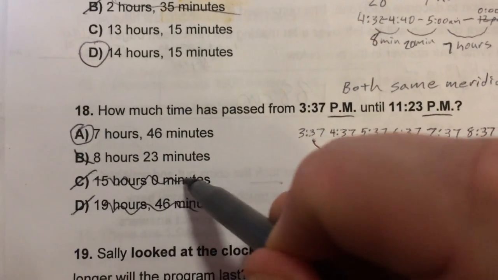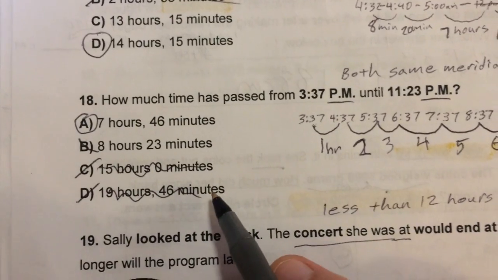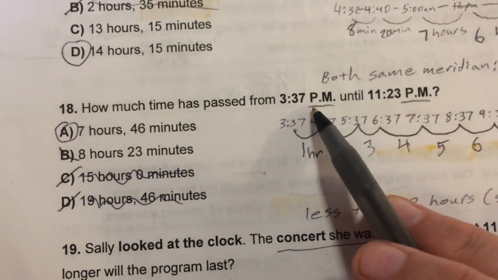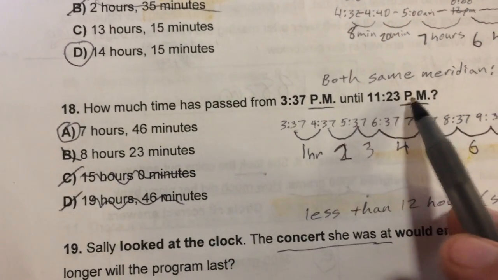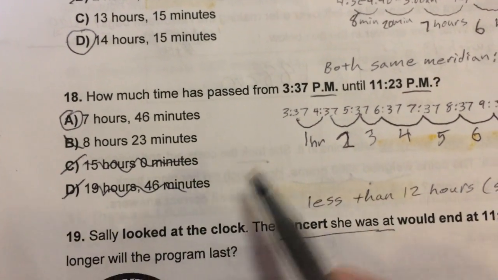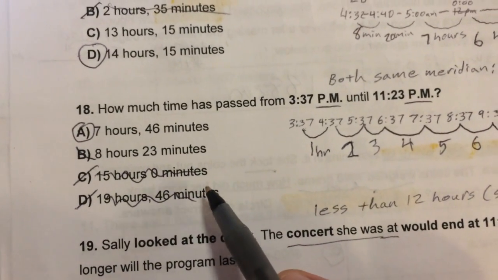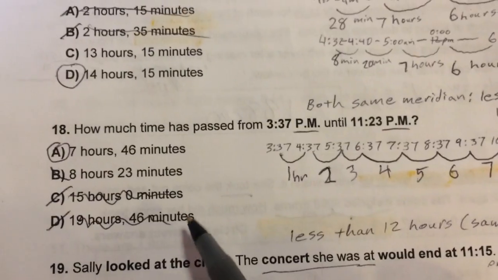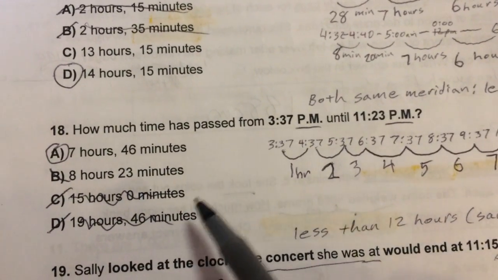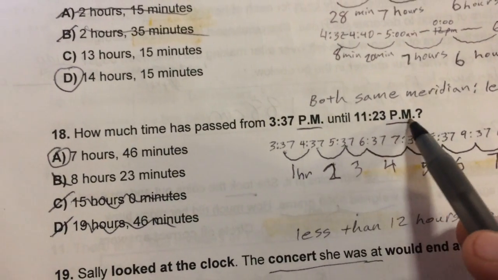It's not this one. And see, this is a trick because this one would calculate 19 hours and 46 minutes exactly if I used 3:37 a.m. to 11:23. I would calculate 19 hours and 46. So this is a check because questions like this will be on the SOL at the end of the year and on the unit assessment. They're going to try to mess you up by seeing, are you paying attention to the details?